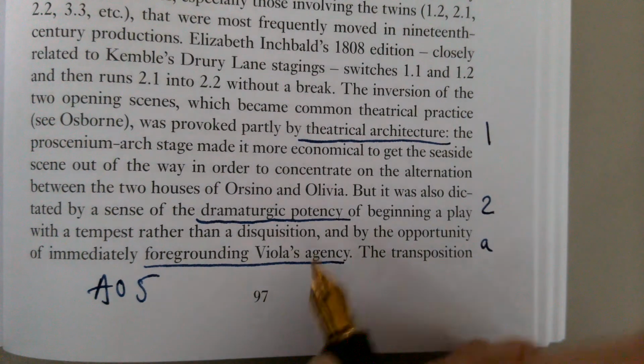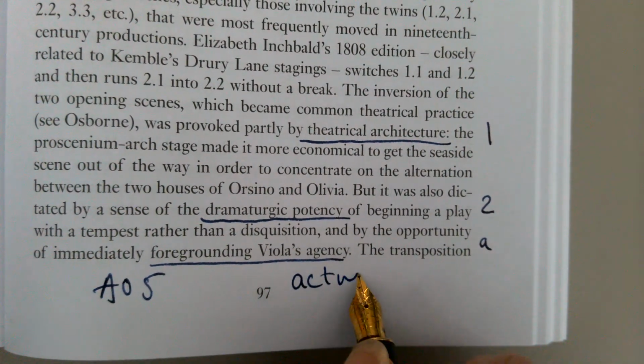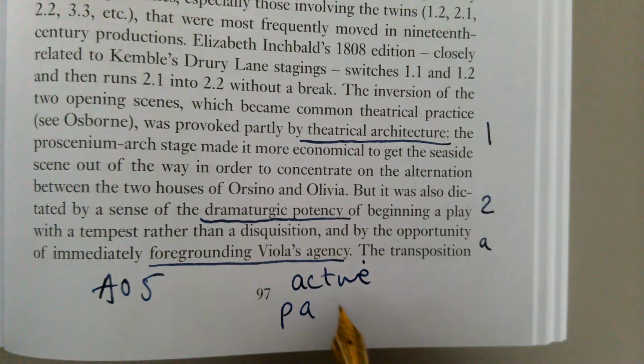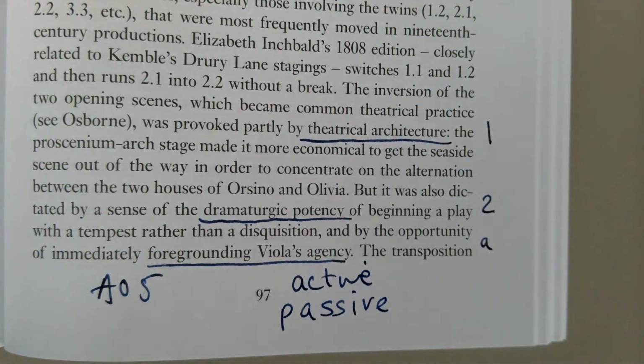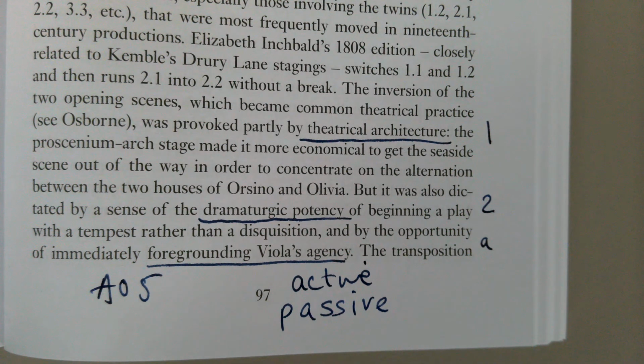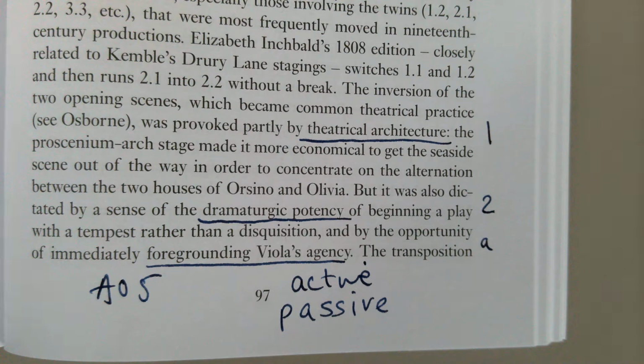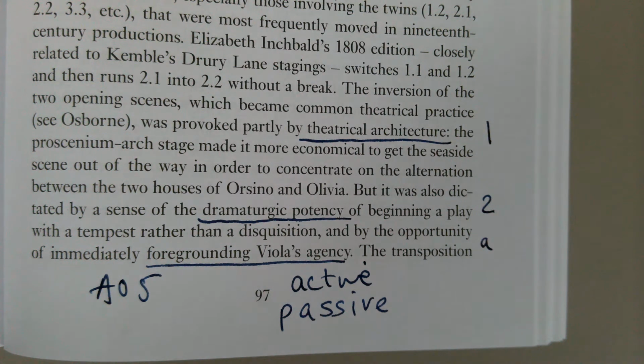Okay, let me help you out then. Would it help if we talked about these two terms, whether a character is active or passive? Have we come across those terms before at GCSE? What do they mean? Jasmine? Not sure? Ella? Not heard of it before?